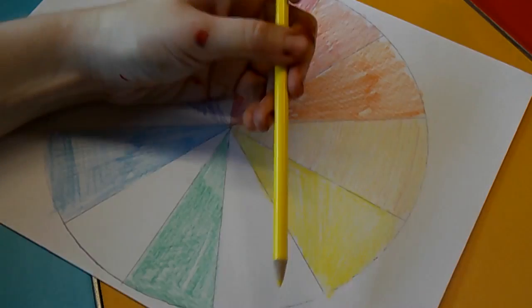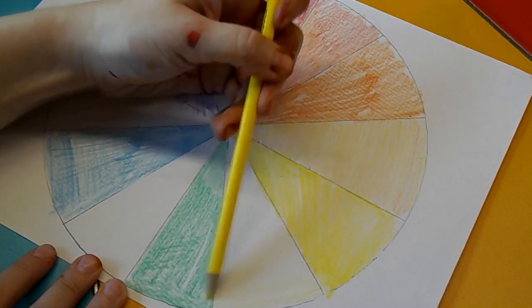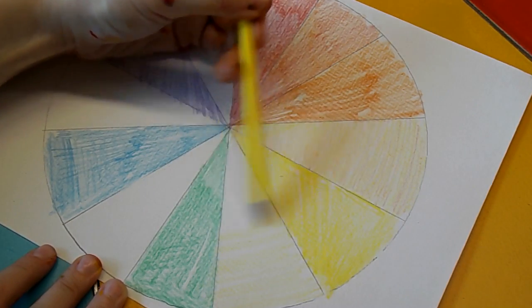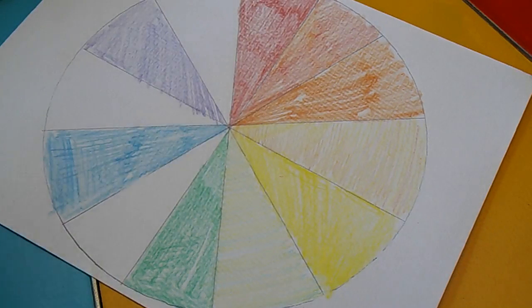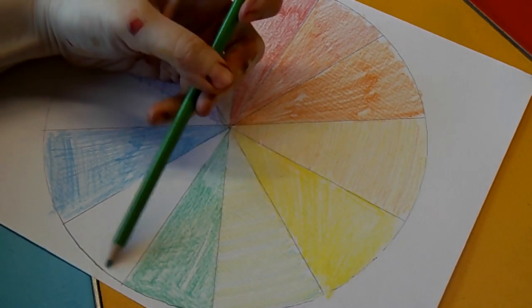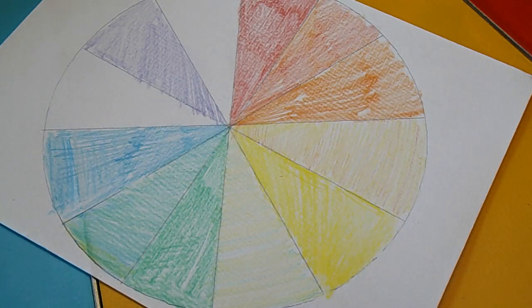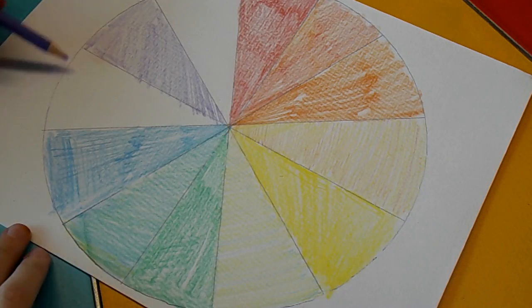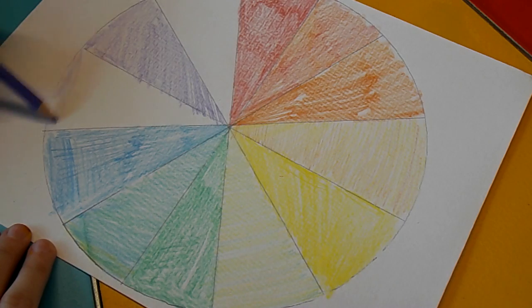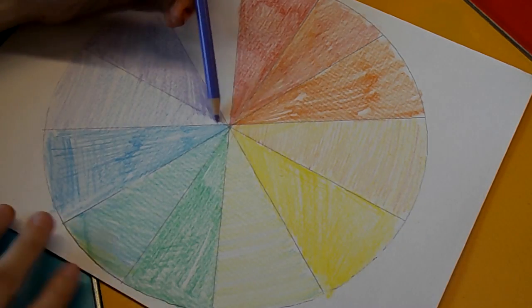Now for yellow-green, I'm going to add the yellow first. Now I have greenish blue. I'm going to do the green first. And blue purple. And purplish red.